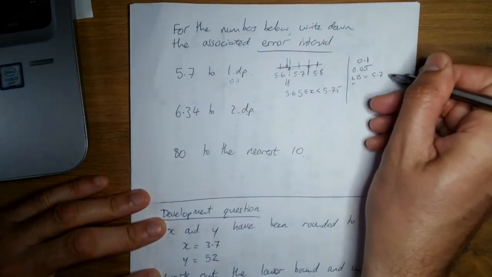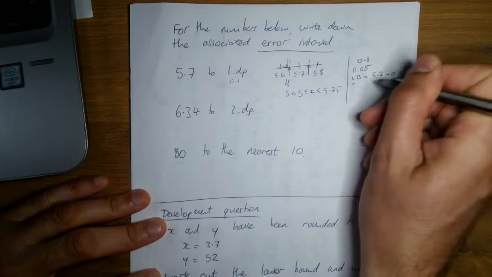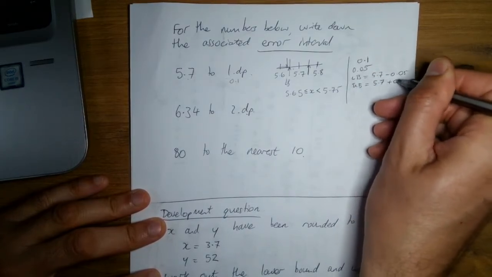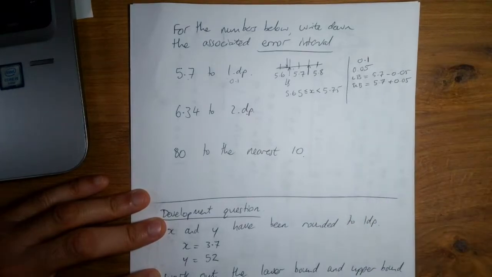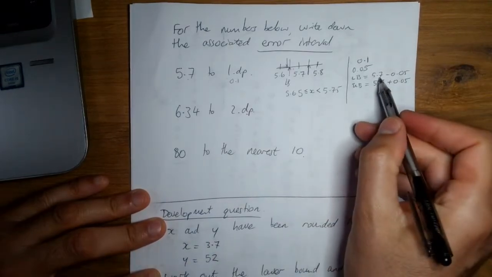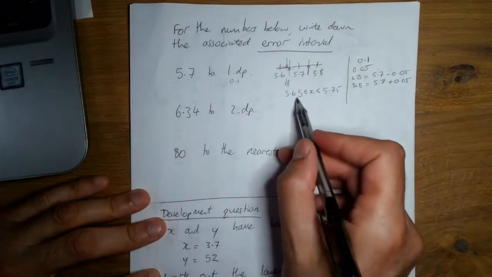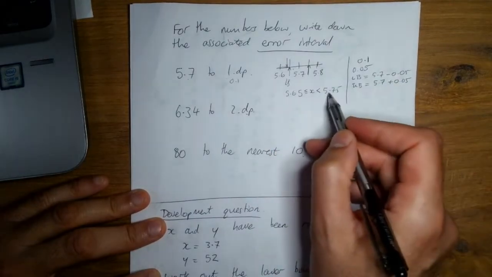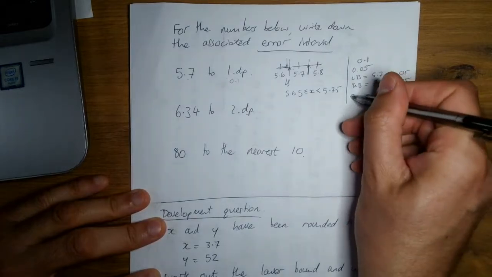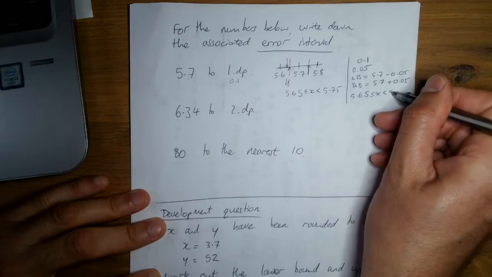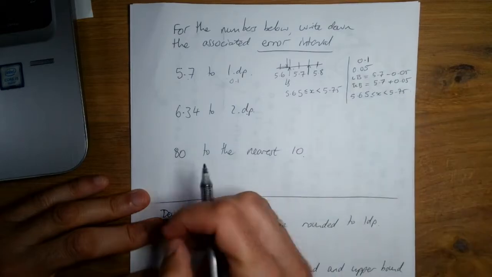So 5.7 minus 0.05. And the upper bound is 5.7 plus 0.05. Hopefully you can see there you're going to get 5.65, the same as we had here, and here you're going to get 5.75. So you end up writing the same pair of answers, doing it that way.